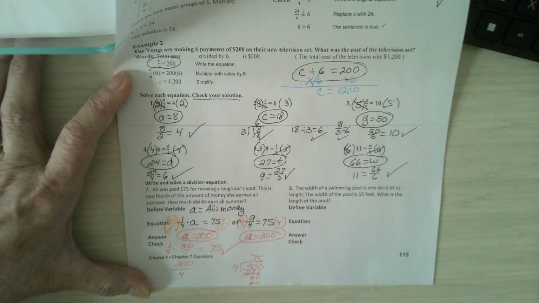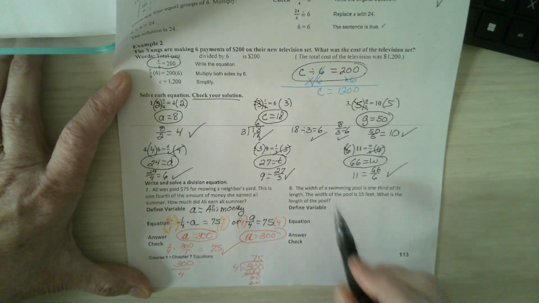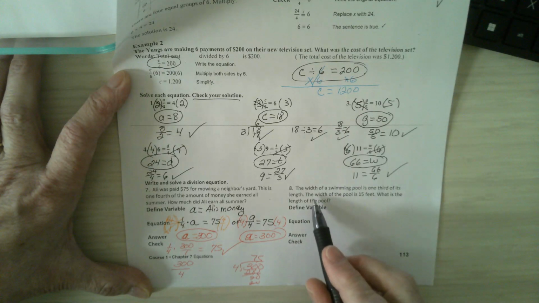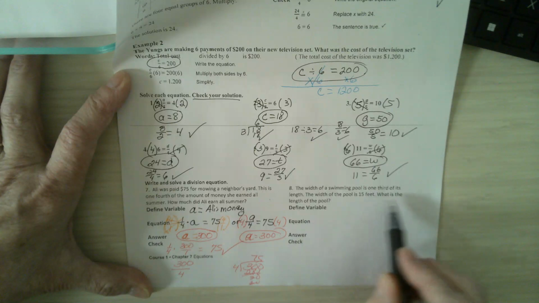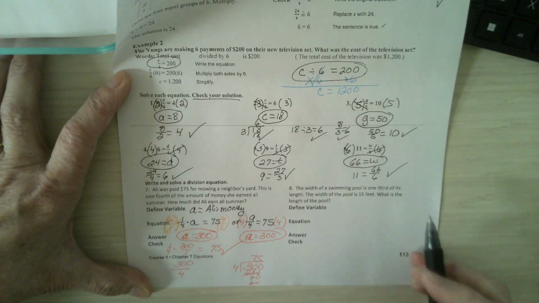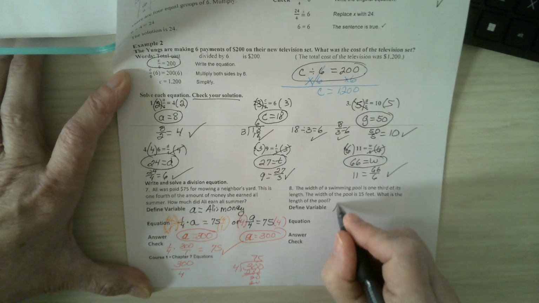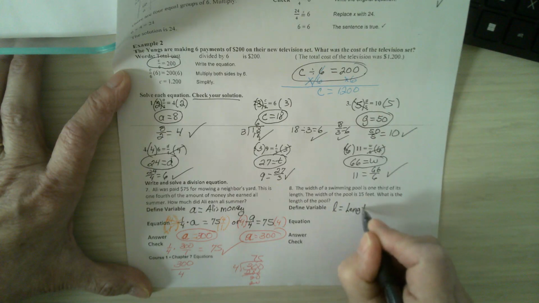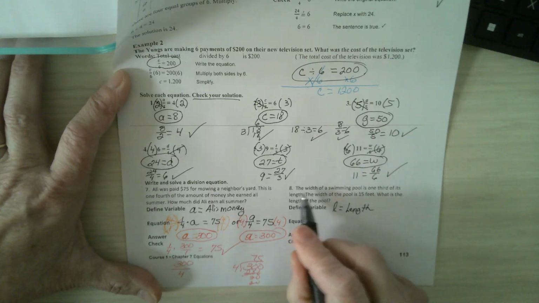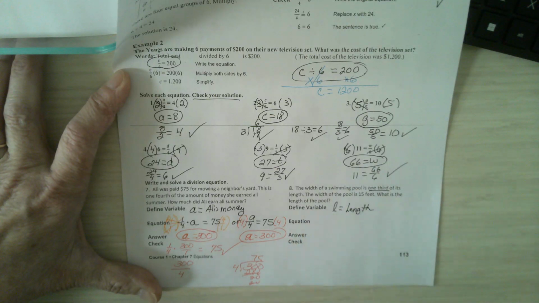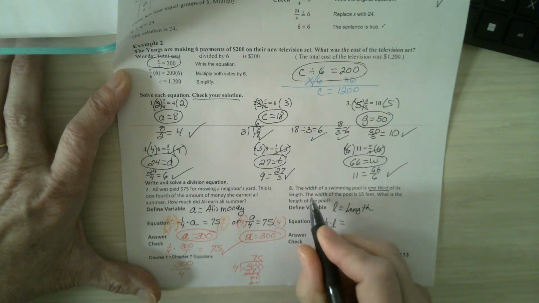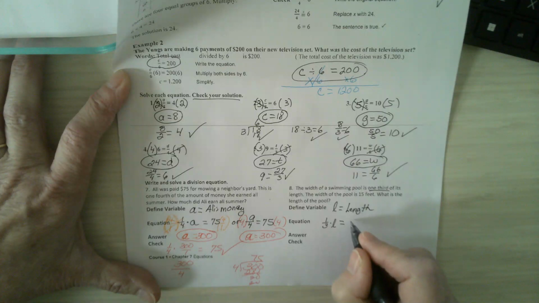Now let's go to number 8. In problem number 8, it says the width of a swimming pool is 1/3 of its length. The width of the pool is 15 feet. What is the length of the pool? L equals length. So again, I know it is 1/3. So my equation is going to be 1/3 times L equals 15.